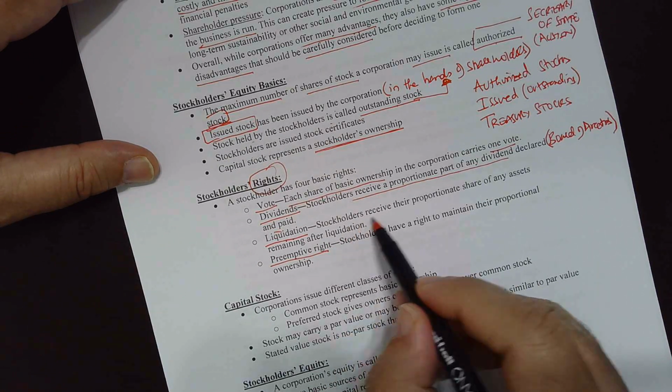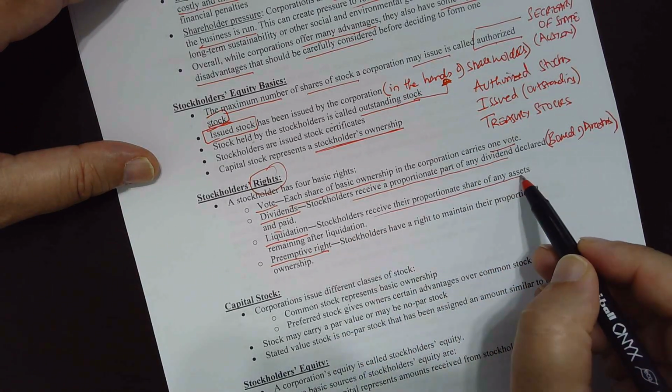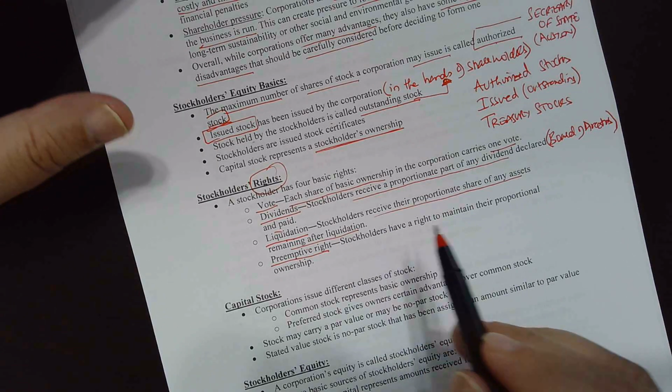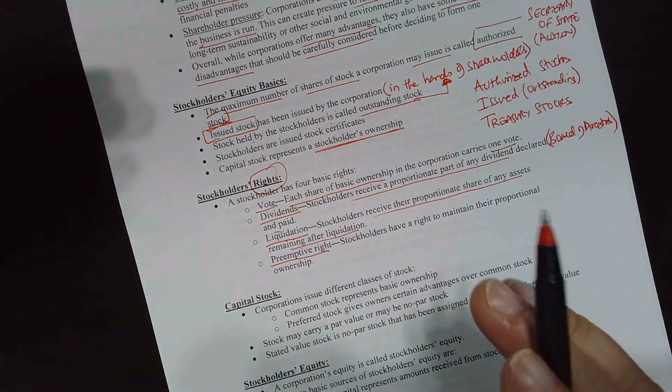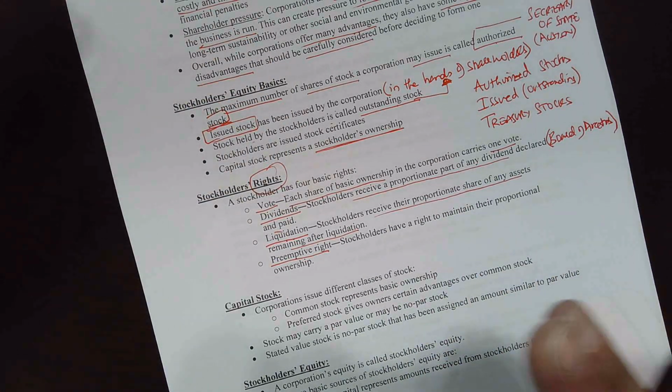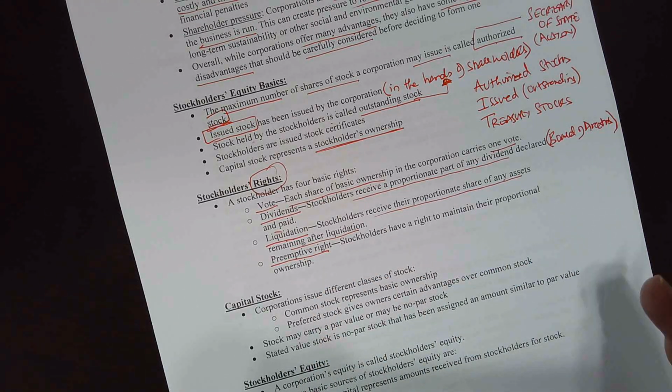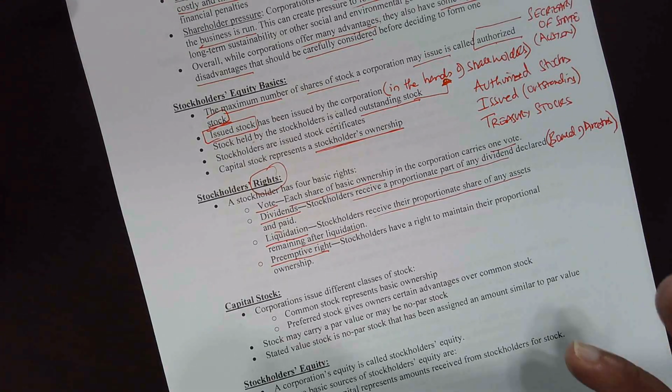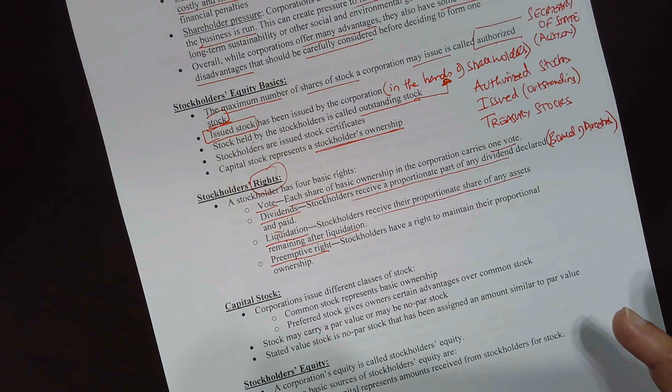Liquidation: the shareholder receives their proportionate share of any assets remaining after liquidation. Liquidation simply means you sold all the assets, paid off all the liabilities, and whatever is left goes to the owners. So for example, your 1,000 shares represent 1% of your ownership in a business, and after selling all the assets and paying all the liabilities, $100,000 is left.